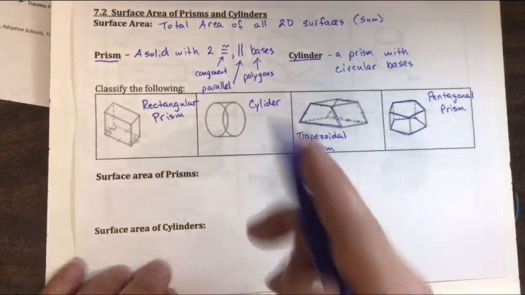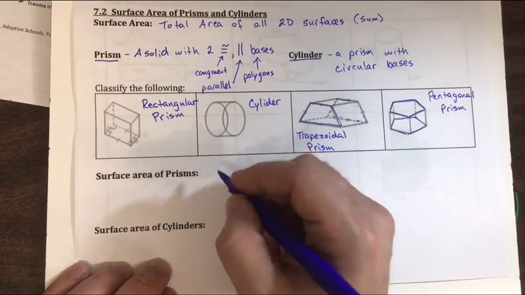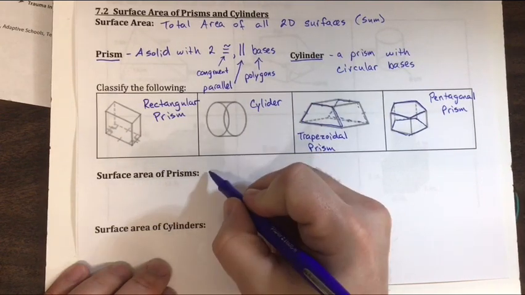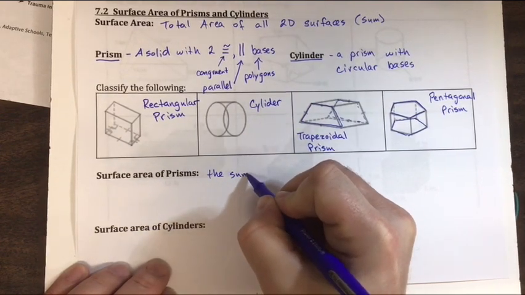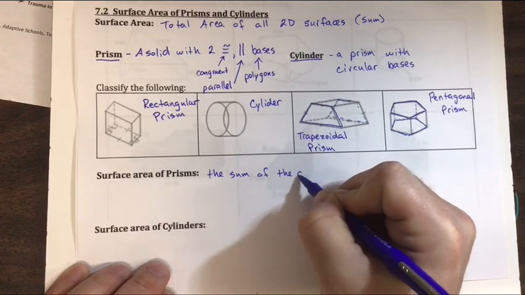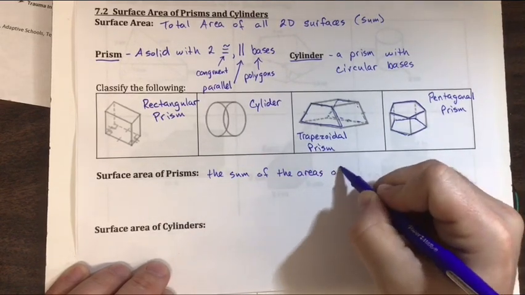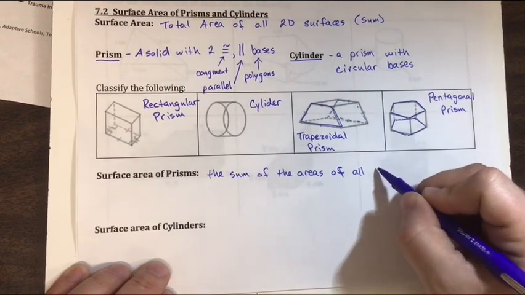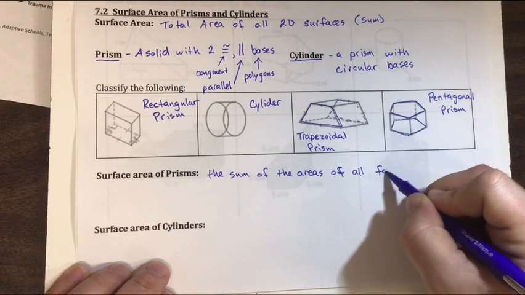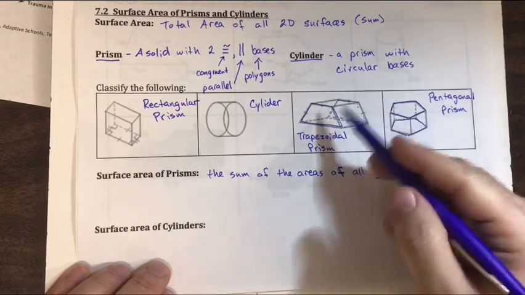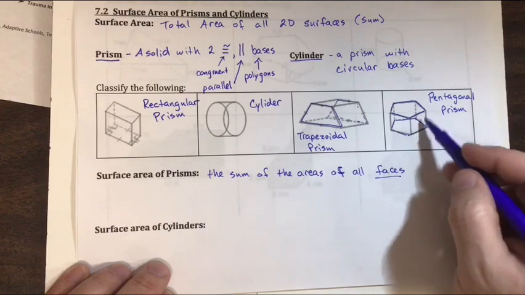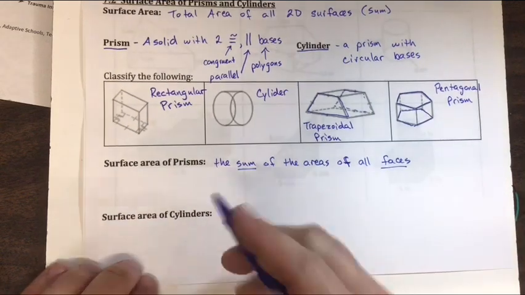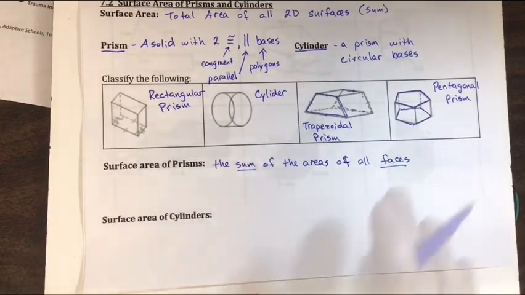All right, so when we find the surface area of a prism, we are really just adding up all of the individual parts, okay? So the surface area of a prism is just the sum of the areas of all the faces. Okay, the faces are any 2D flat surface on the outside of a prism. So we're just going to add up all the pieces. But for cylinders, we have a specific formula to use.